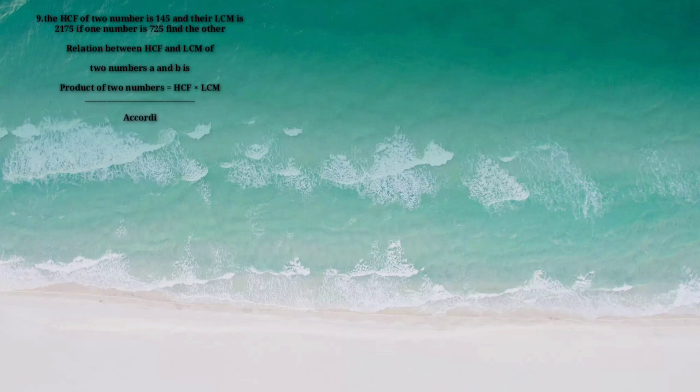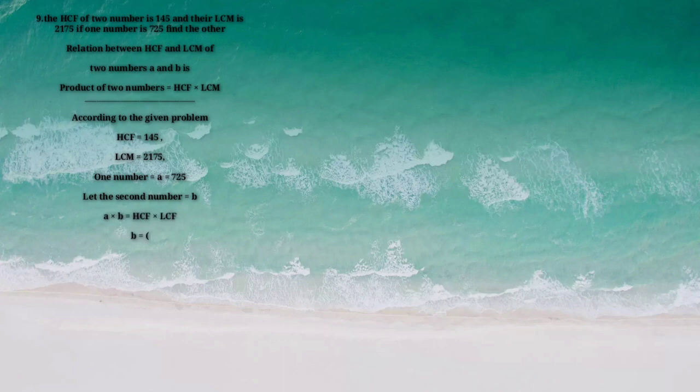Students, we know the relation between HCF and LCM of two numbers A and B. Product of two numbers is equal to HCF into LCM. According to the given data, HCF is 145, LCM is 2175. One number A is 725, other number B unknown. Students, our target is to be what? Find out the other number. So B will be equal to HCF into LCM divided by A.